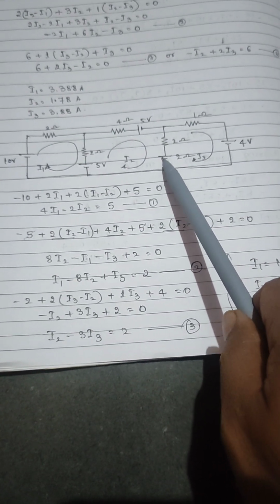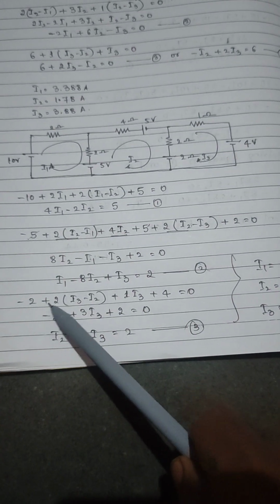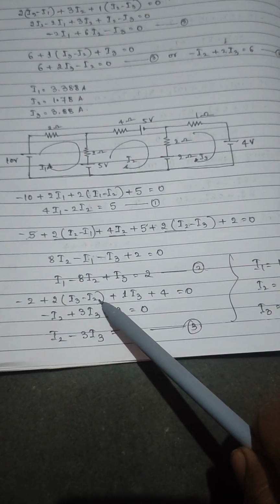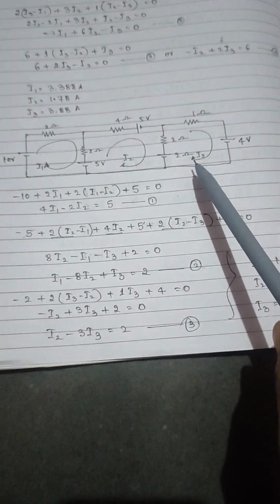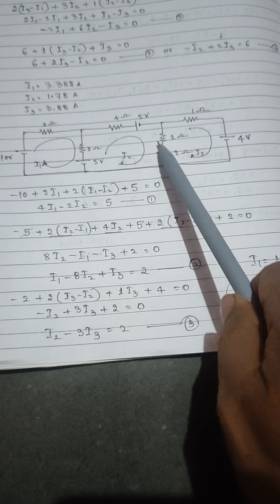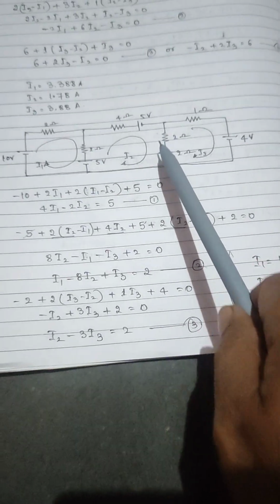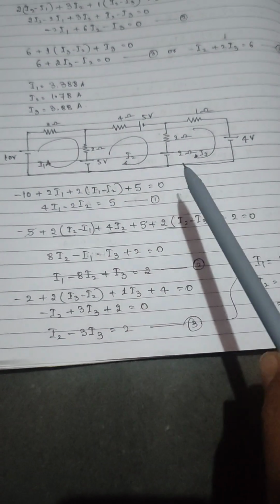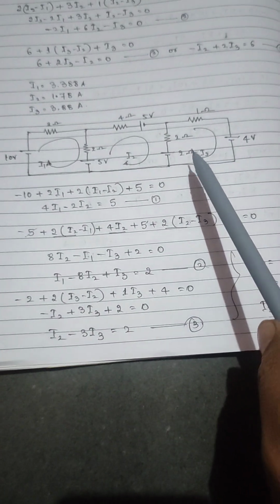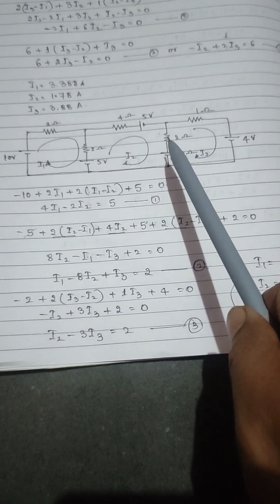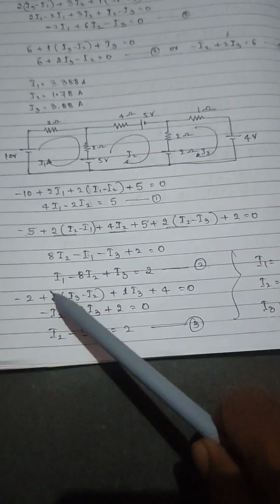Minus plus means minus 2 plus 2 I3 minus I2. Why have we taken I3 minus I2? We are considering the I3 direction, I3 in the clockwise direction. I3 is moving from upward to downward, and I2 is in the opposite direction. Which loop we are considering, that current we have to consider first. Then whichever current is coming, it is in the same direction or opposite. Opposite means you have to take it as minus.